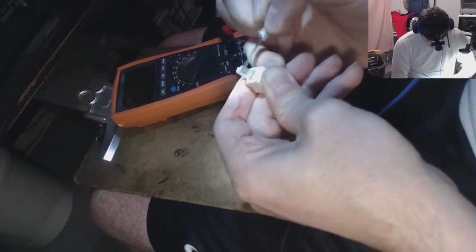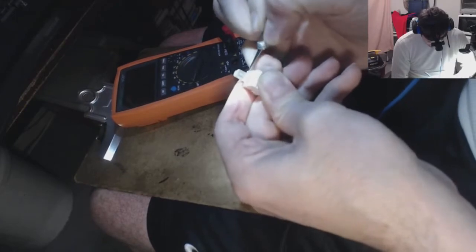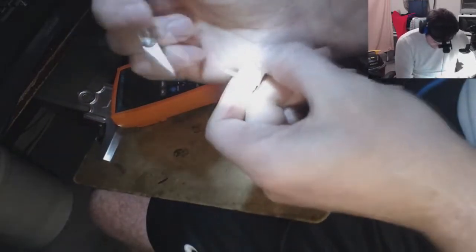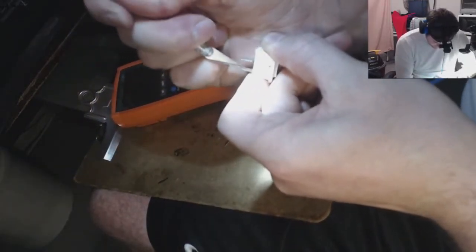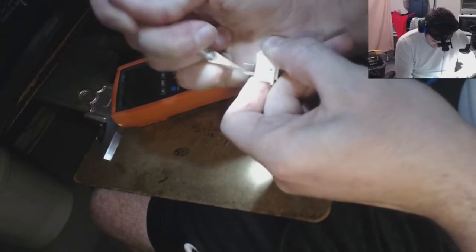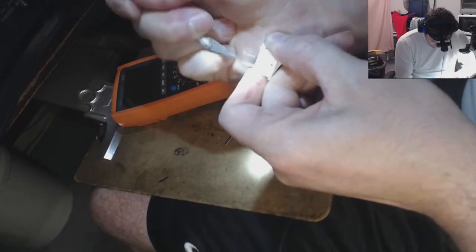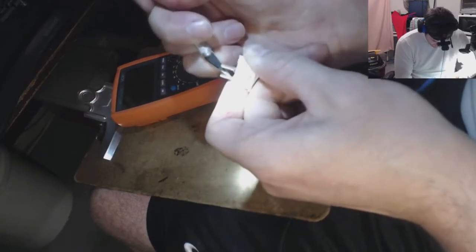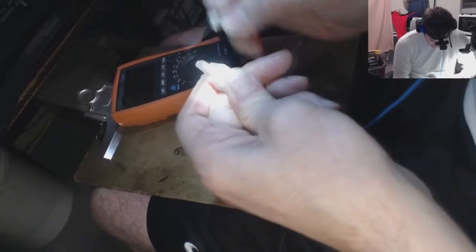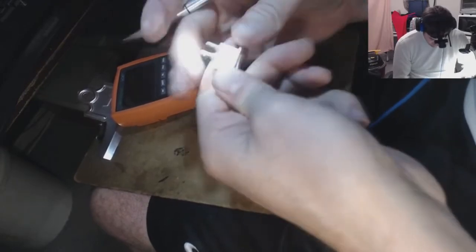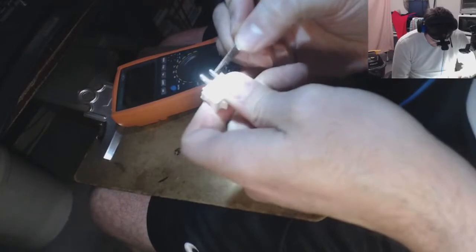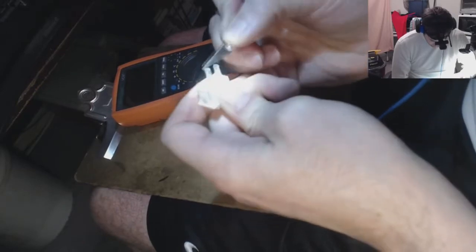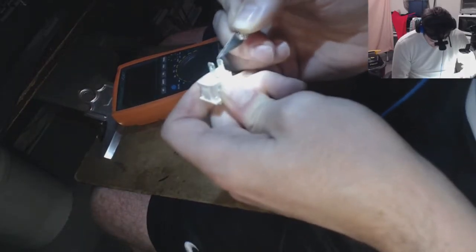I thought it would be like a bad capacitor in there. I'm glad it wasn't, because that would have been probably, well, first of all, not very accessible, and 30-40 bucks probably to buy a replacement one. It's that giant can style capacitor. Yeah, so these contacts are just really calcified.